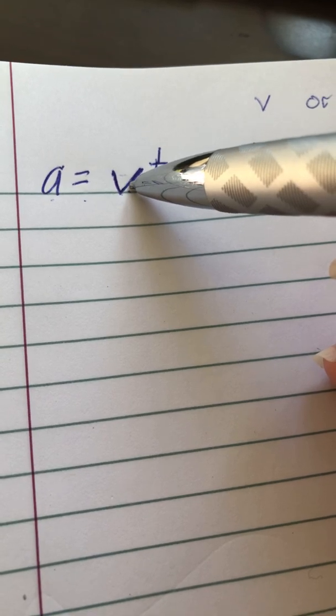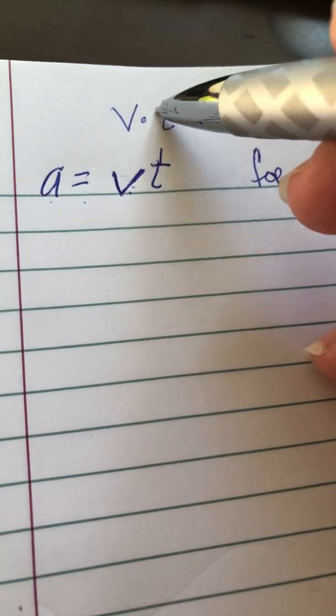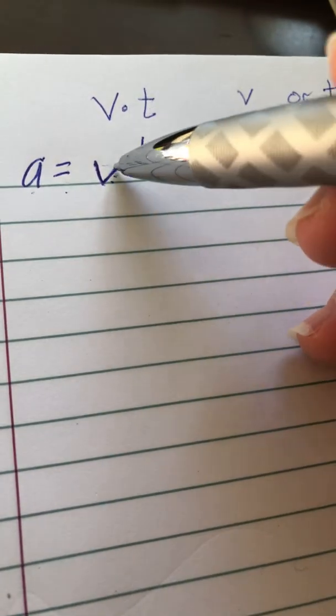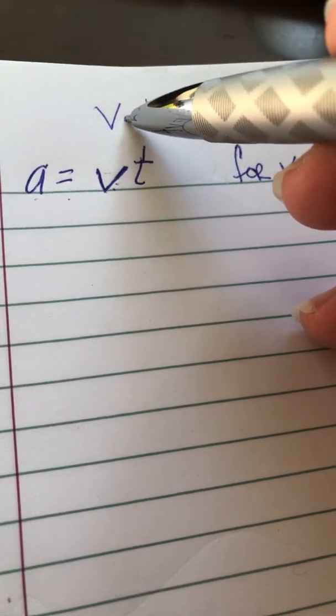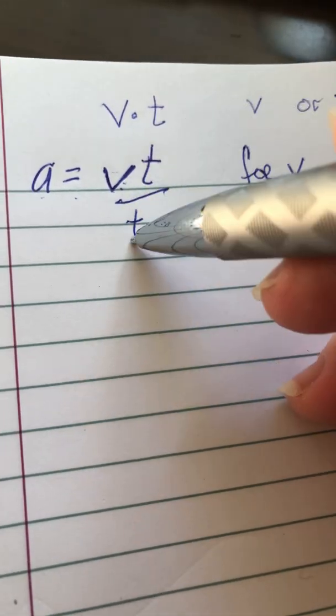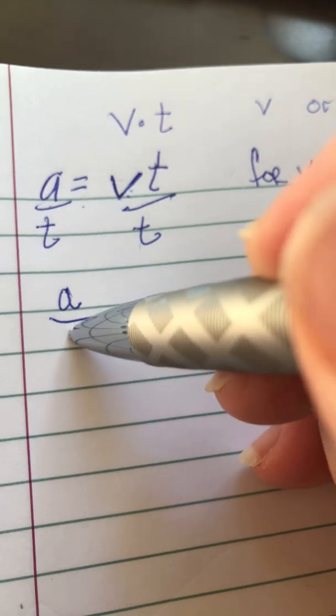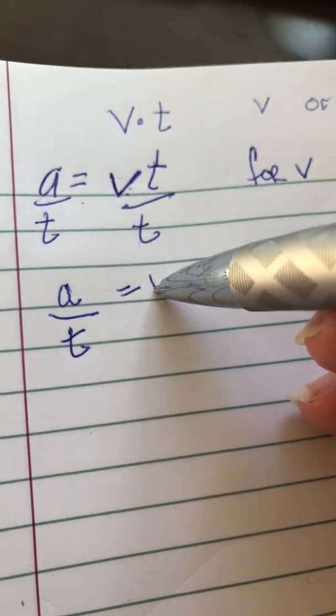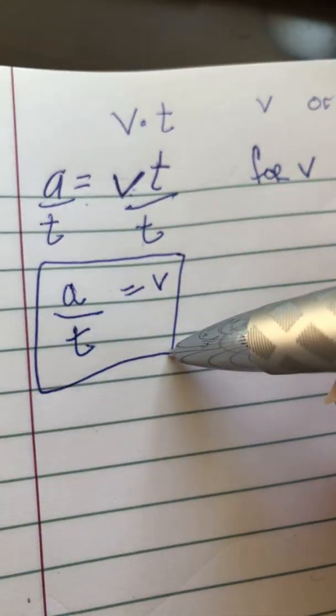So we're going to solve for V this time. If I'm going to solve for V, that means I want V by itself. And so then I have to just get rid of the T. Well, what's happening here is V is being multiplied by T when they're sitting next to each other. So to break that bond, I have to do the opposite of multiplication, which is division. So I'm going to divide by T to get that out of there, and I have to do it to both sides. So now I have A divided by T equals V. So there we have V alone.